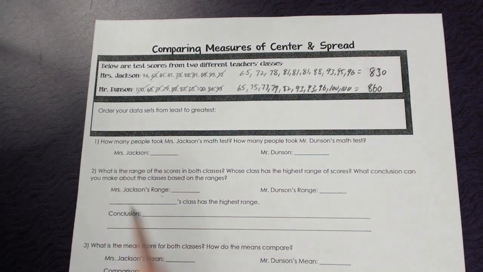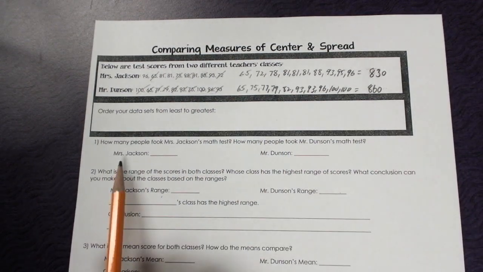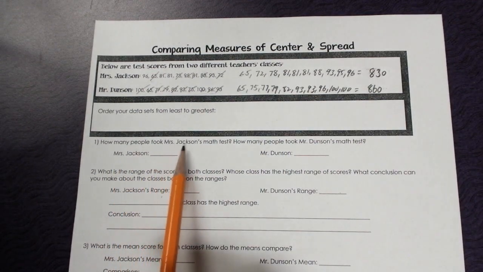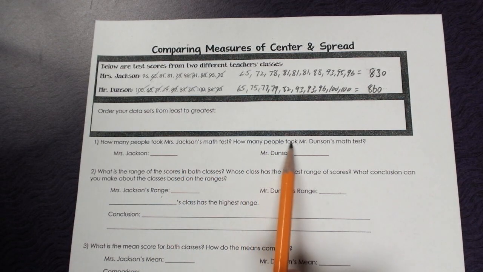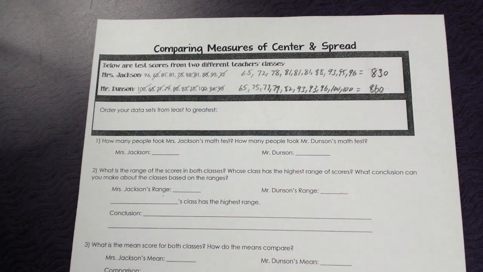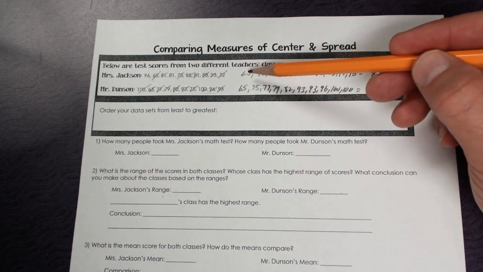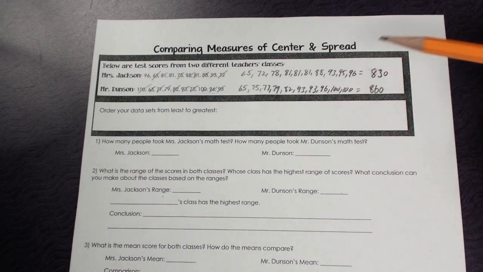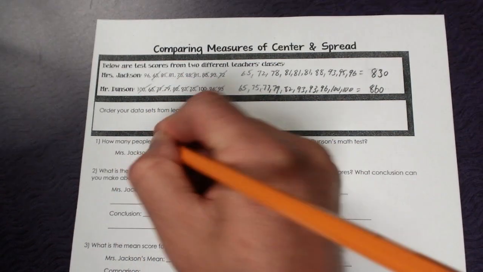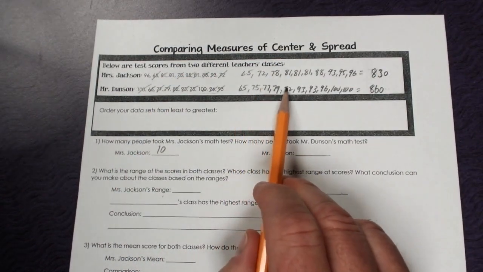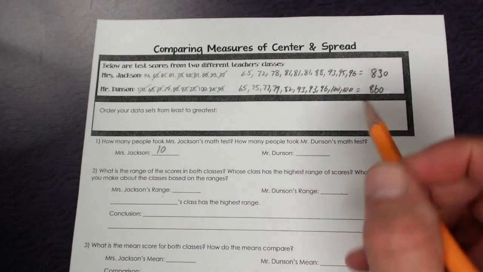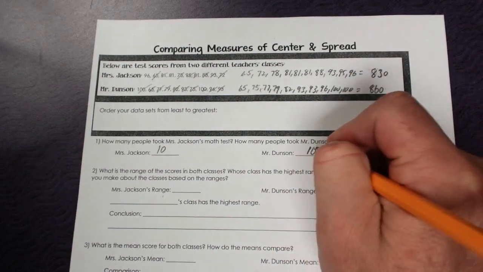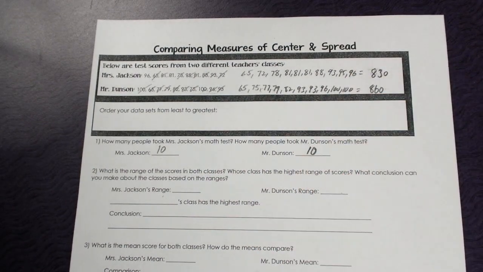So let's go to question 1. It says, how many people took Miss Jackson's test? How many people took Miss Dunstan's test? These are the test scores, so all you have to do is count. 1, 2, 3, 4, 5, 6, 7, 8, 9, 10 for Jackson. 1, 2, 3, 4, 5, 6, 7, 8, 9, 10 for Dunstan. So 10 students took the test for both teachers. So that answer is 10.